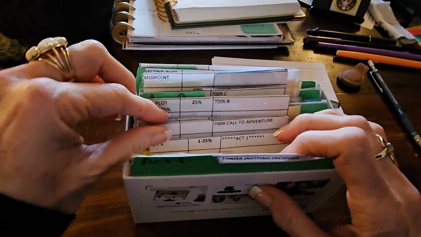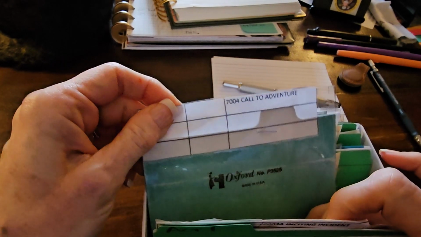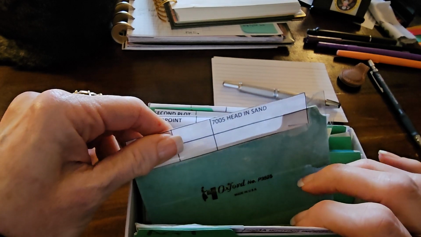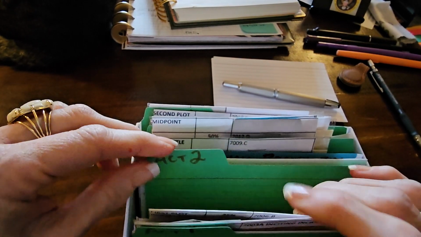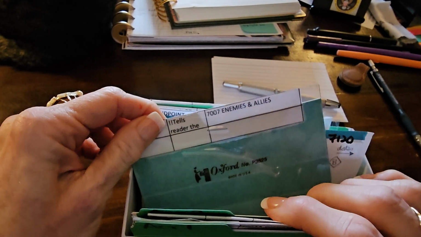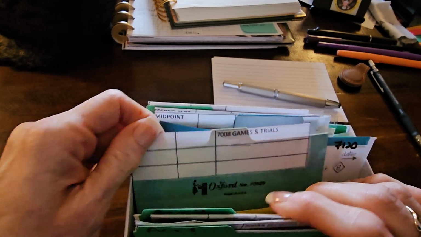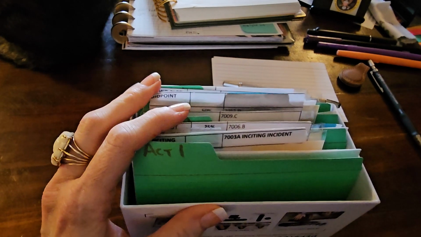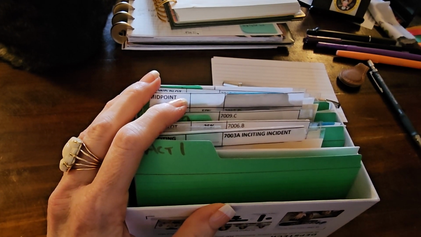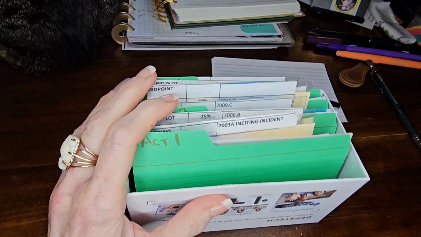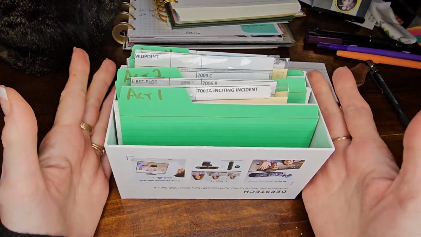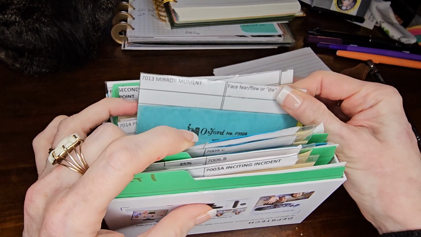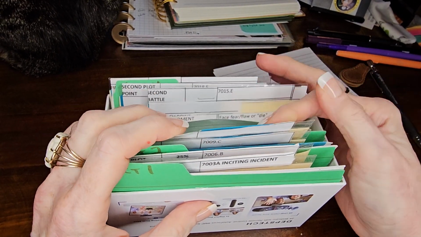Okay, so those are your 8 major plot points. Then in between those, I have things like a call to adventure, or sticking your head in the sand, or over here in Act 2, enemies and allies, games and trials. So these are things that can occur within that plot. Will they all occur? Will you write all of those items? No, you're not going to use all 24 of these little prompts that I've inserted. These are just things to help get you from point A to point B.